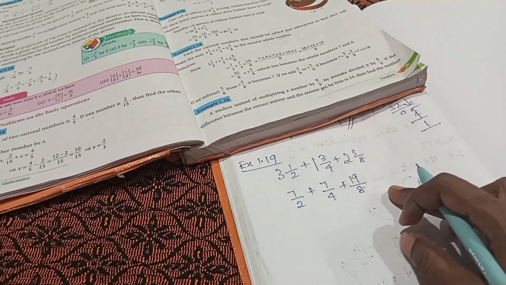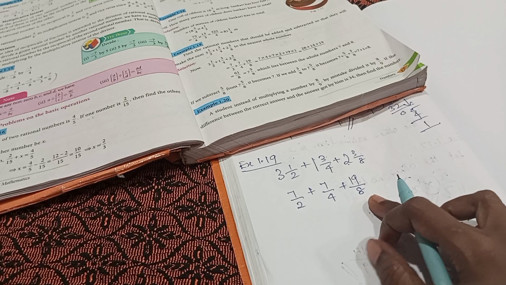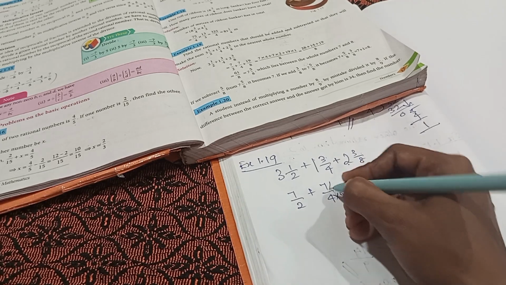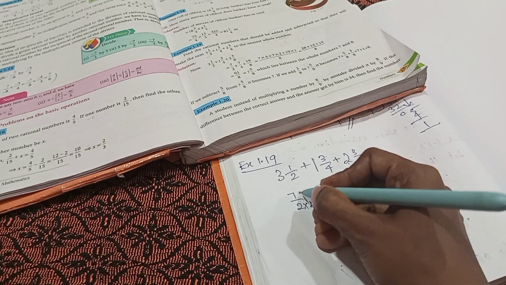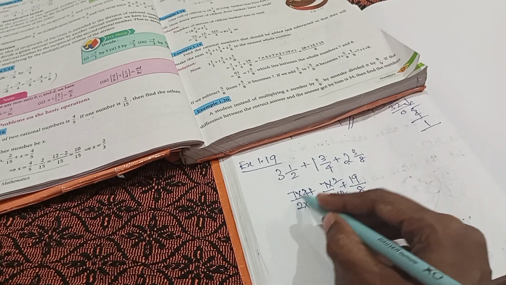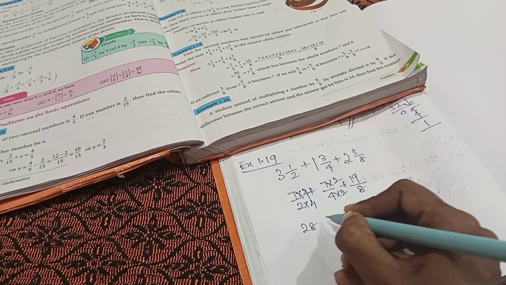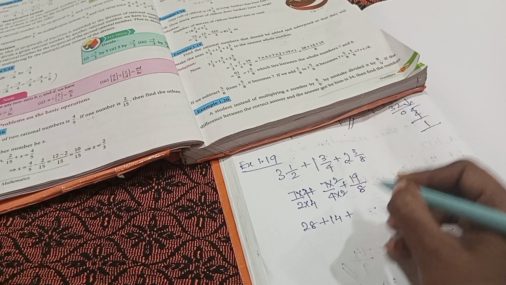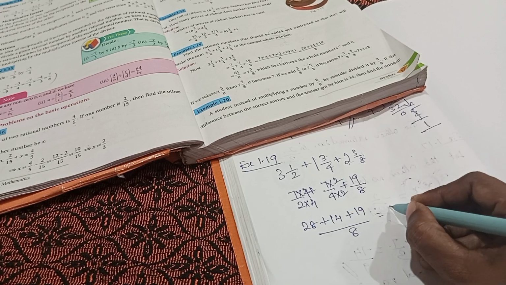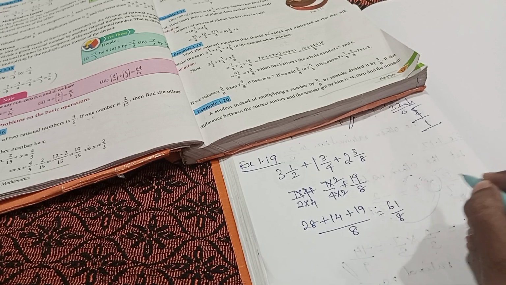All are in different denominators. 8 is the biggest, so 8 is the LCM. 4 twos are 8 and 2 fours are 8. 7 fours are 28, plus 14, plus 19, over 8. Now add all those, you will get 61/8.